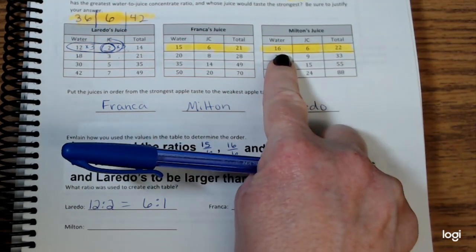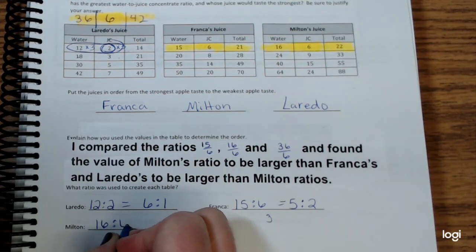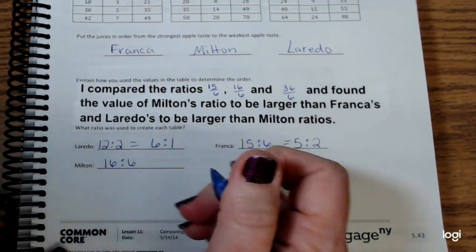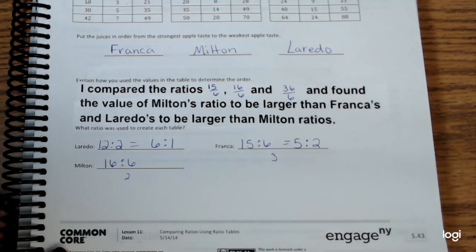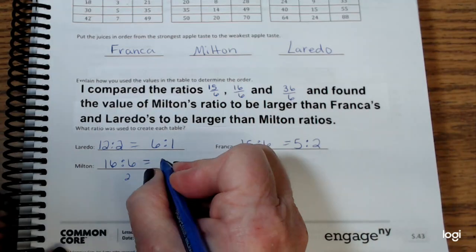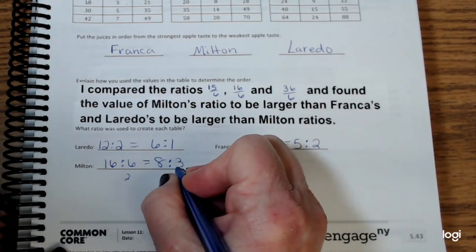Milton, 16 to 6. If you look at your factor sheet, or if you know your facts, you will know that these are both even numbers and can be divided by 2 as well, like up here. If I take 16 and divide it by 2, it's 8. And 6 divided by 2 is 3.